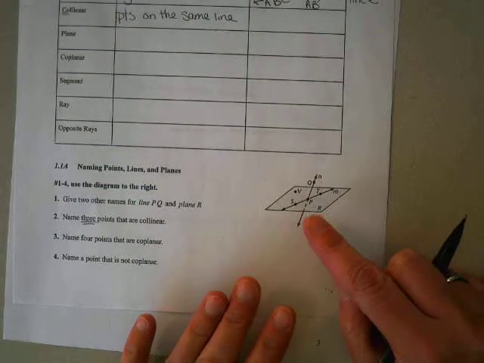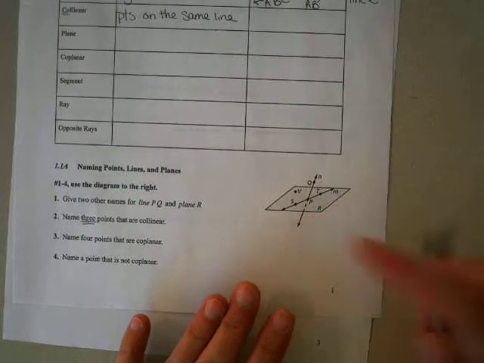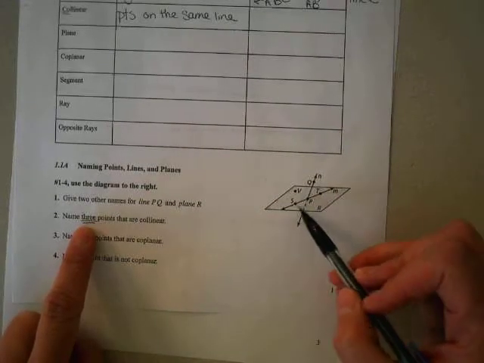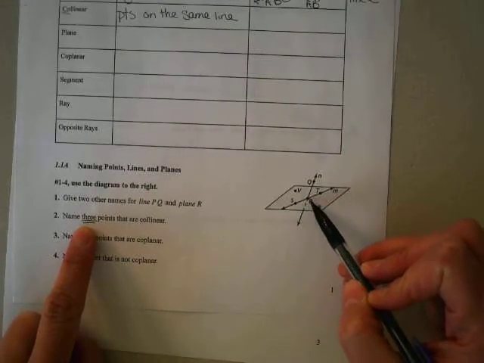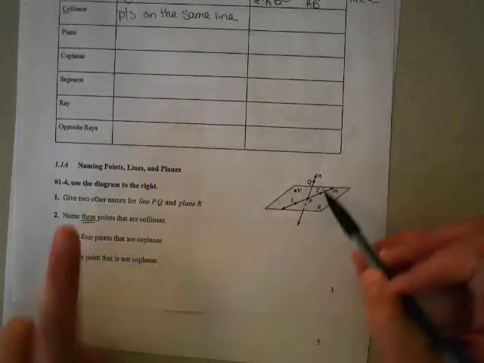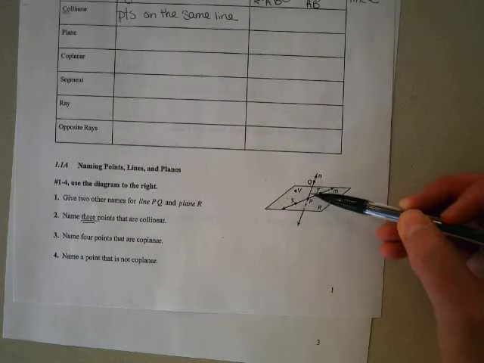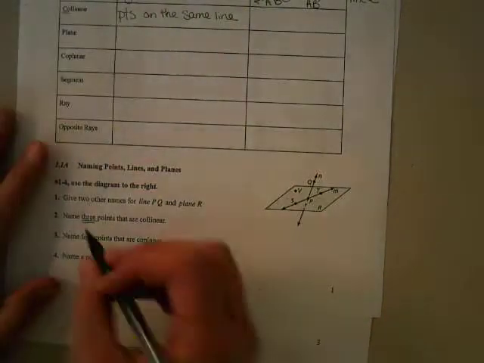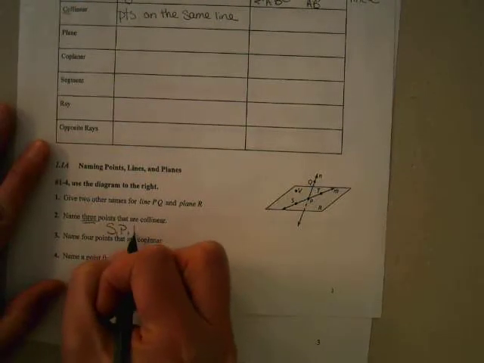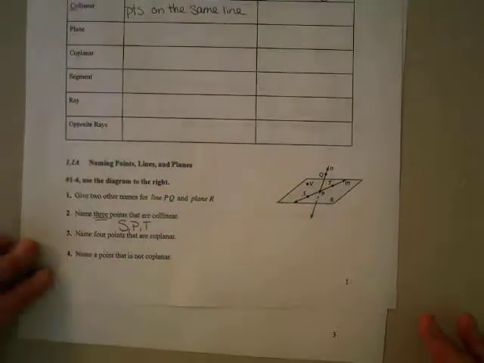So if you look at this, points that are on the same line, because it's 3, we have to say SPT. Because if you try to do the other line, there's not 3, there's only 2. So if you have to do 3, then I would say SPT. Now if you want to reverse the order, you can. You can do T first, but it's not as common to start in the middle. But again, as long as you have 3, it would be right.